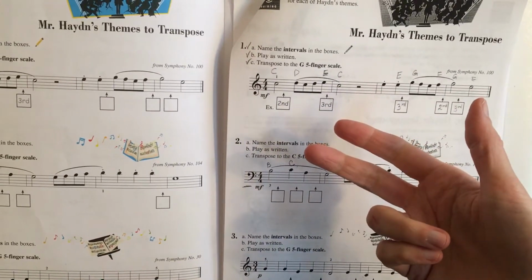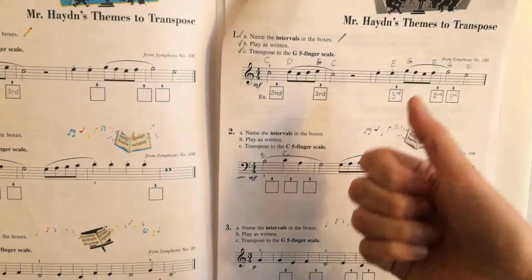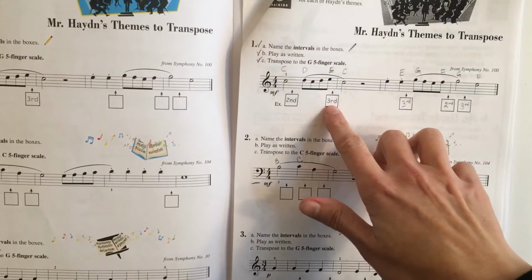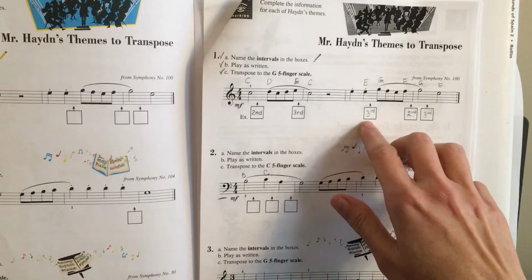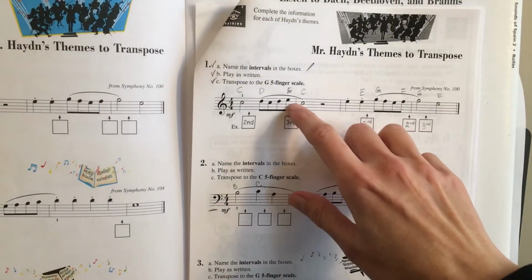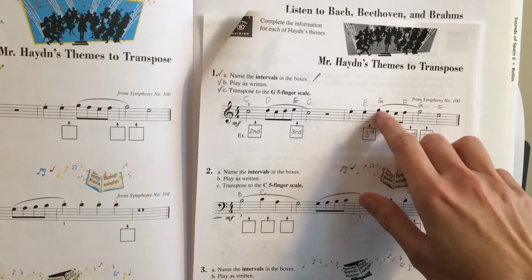If you're not sure, you can go backwards and start from C and go up. C, D, E. Again, it's a third, so that's correct. Also, here we have the same 2 notes actually, C and E. Well, actually, this one is E and G. I'm sorry. E and G, E and G.